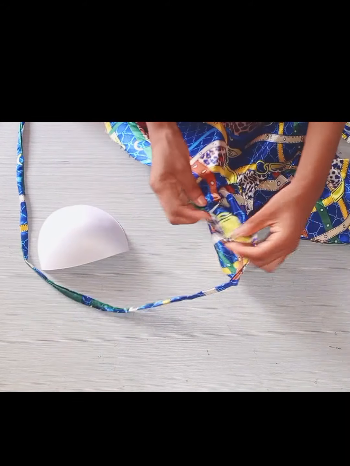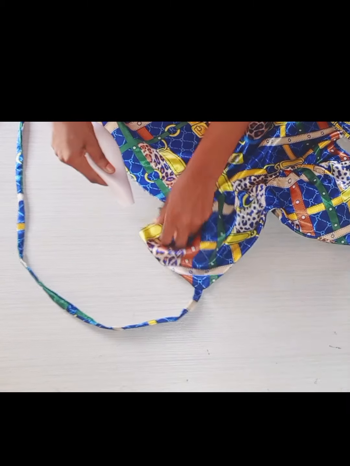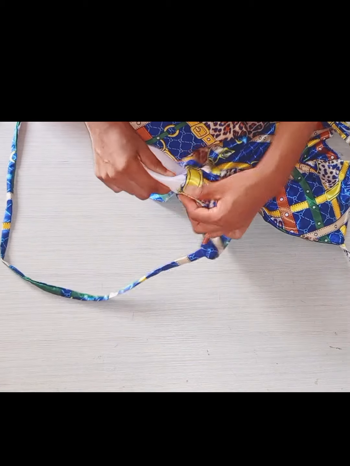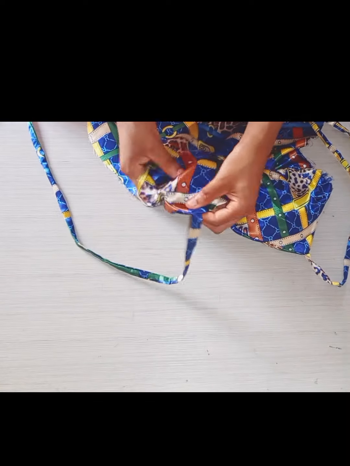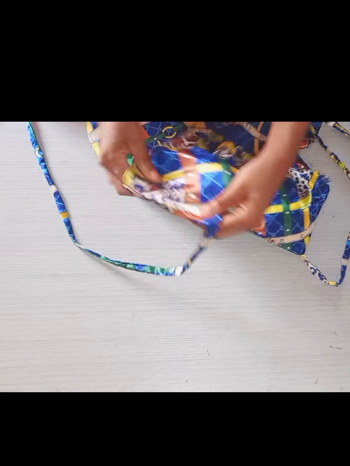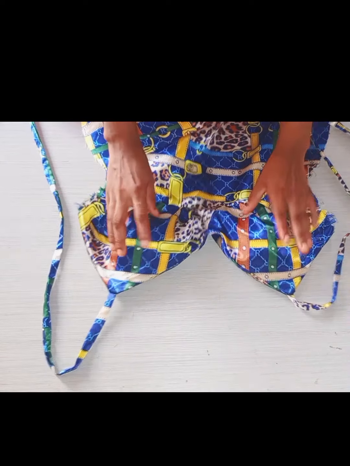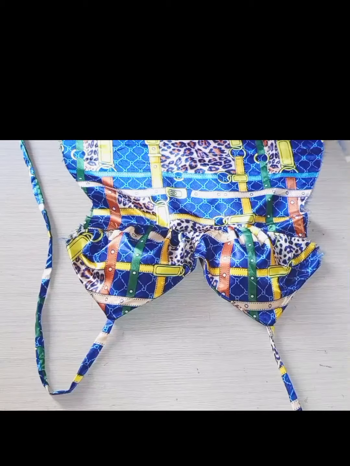Now to do that, I'm just going to fold the cup in because I have a little opening at this point. So I'm just going to roll the cup like this and then insert from this opening and make sure I arrange it the way I want it to be on the inside. That is by bringing one edge of the cup towards this point where I have the strap. And as you can see, it's looking nice. So I've gone ahead to fix it on the other side.